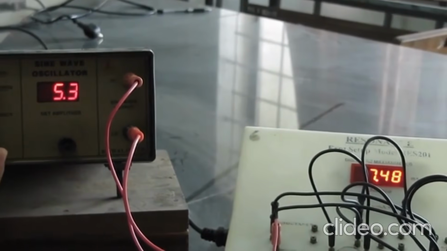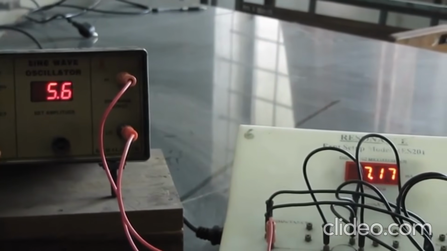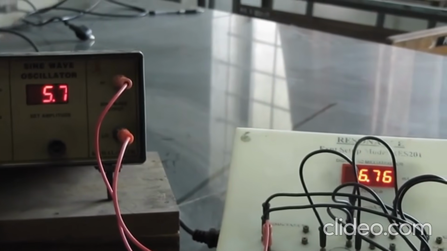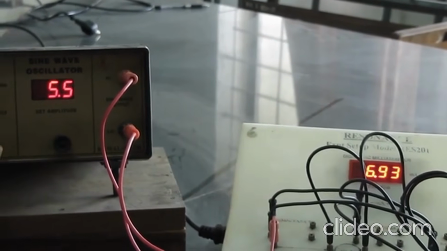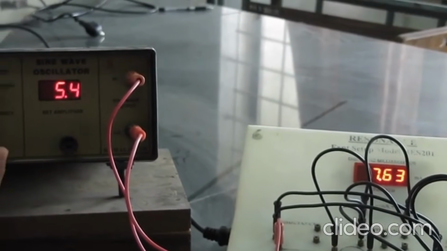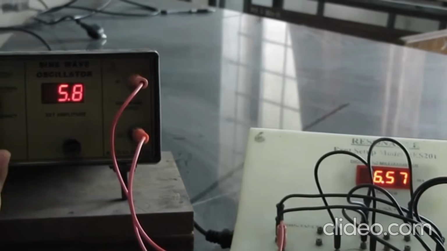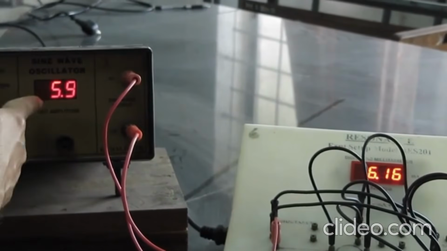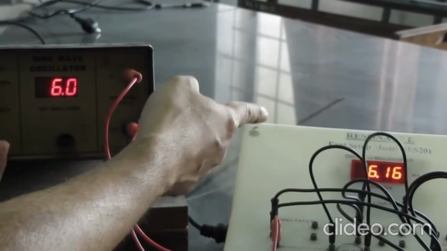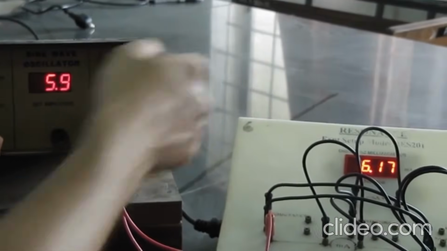Now it is decreasing. Have you seen that? Just before that, it was 7, and now it has become 6. The current becomes 6.6 milliamp. So now the frequency is increasing, but the current has reached its maximum, and now the current has started decreasing.